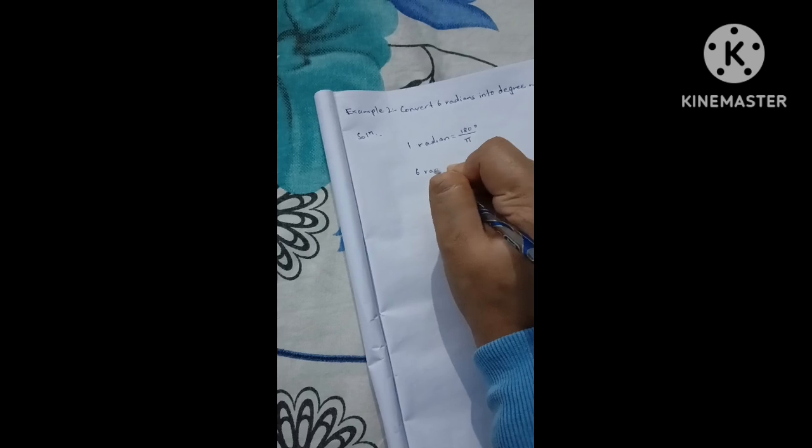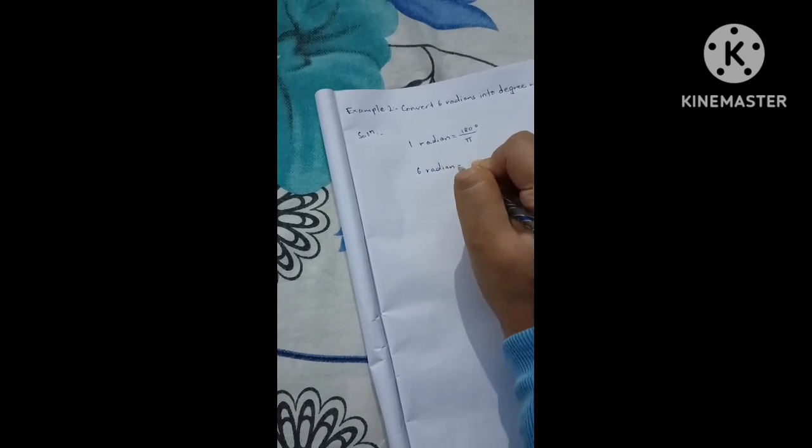So 6 radian equals 180 into 6 upon pi. Simplifying this we get 1080 upon pi. Putting the value of pi here we get 1080 into 7 by 22.